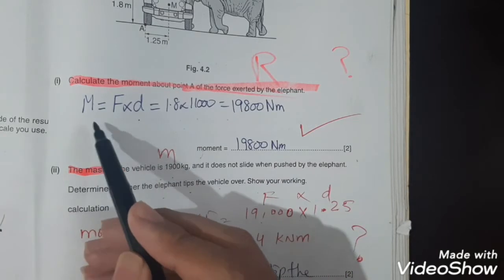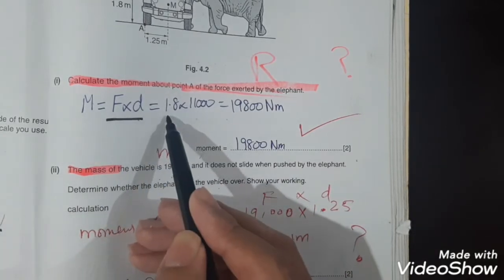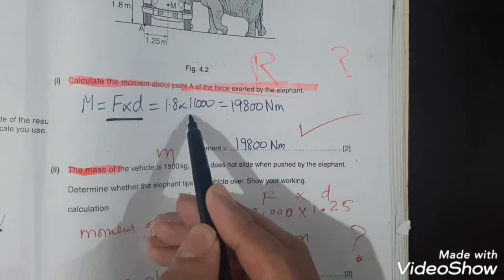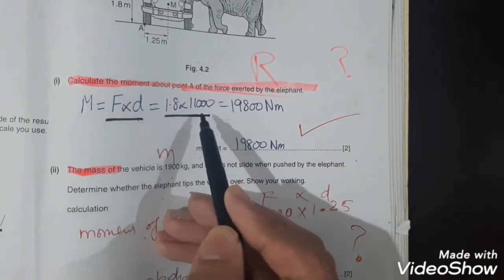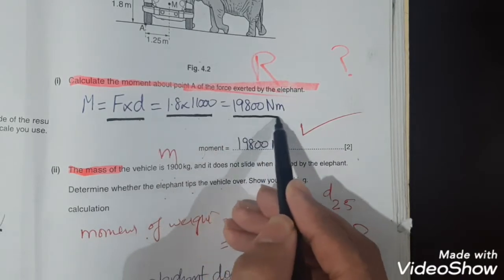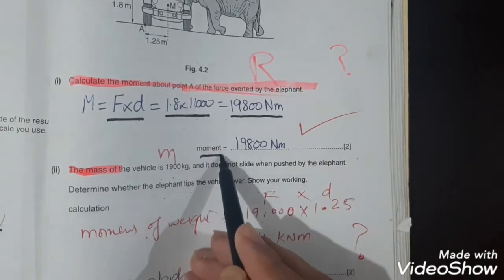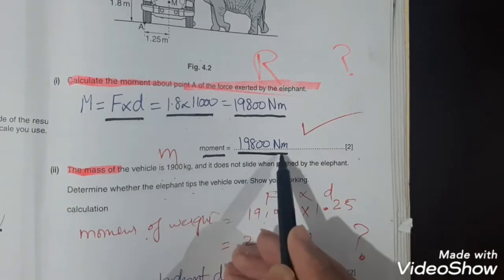So moment is equal to force times distance, which is 1.8 multiplied by the force, which is 11 kilonewtons. So 1.8 multiplied by 11,000 newton will be 19,800 newton meters. So the moment for part 1 is 19,800 newton meters.